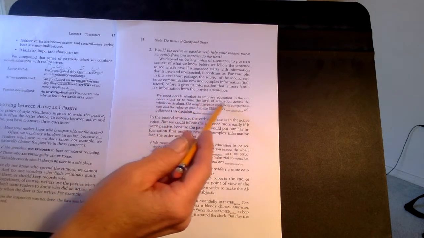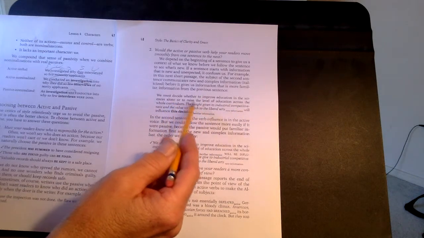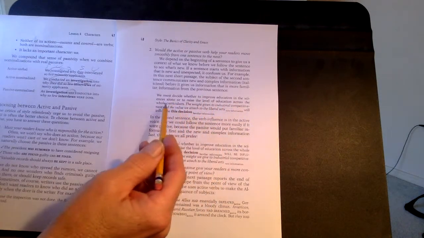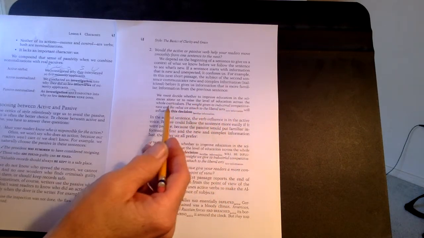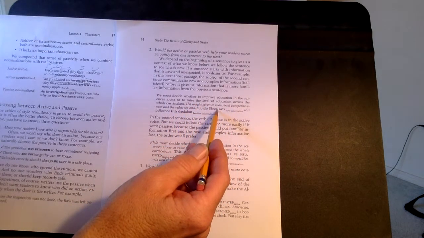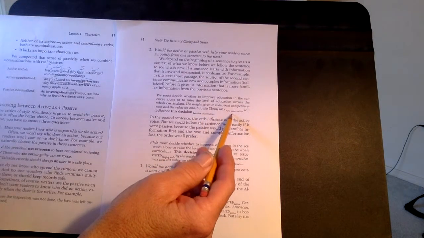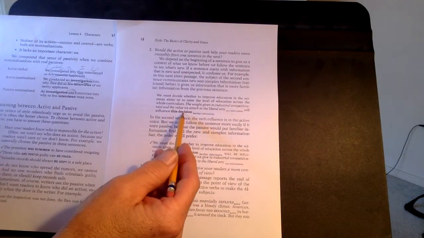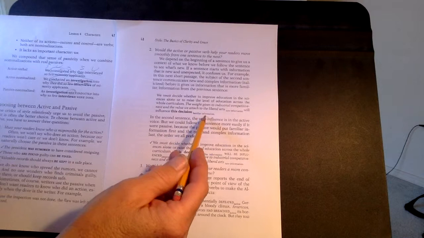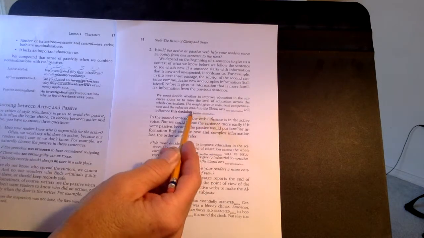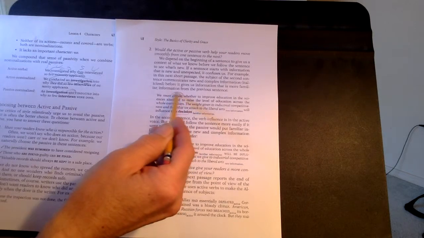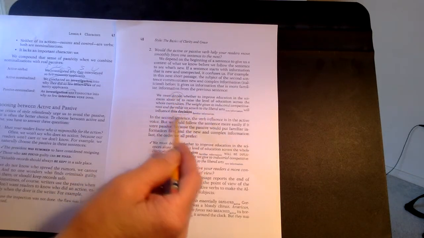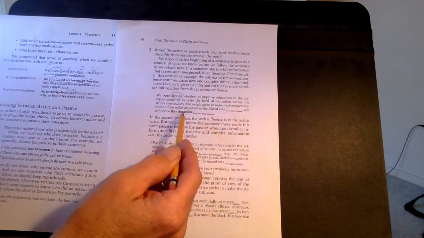We must decide whether to improve the education in the sciences alone or to raise the level of education across the whole curriculum. The weight given to industrial competitiveness and the value we attach to liberal arts, that's called new information, will influence this decision. Familiar information. Well, so it's already talking about a decision, but the second sentence doesn't talk about decision till the second half.